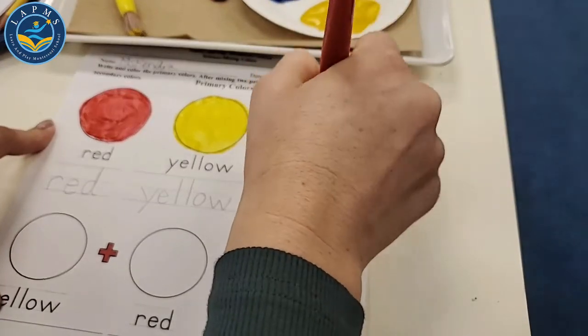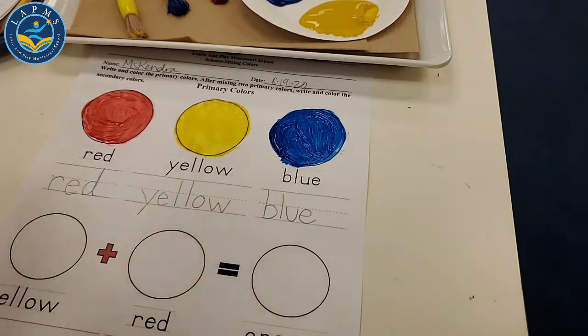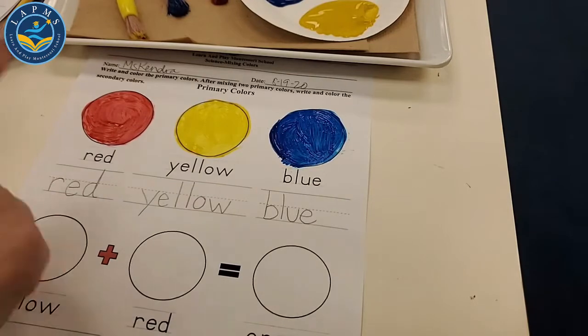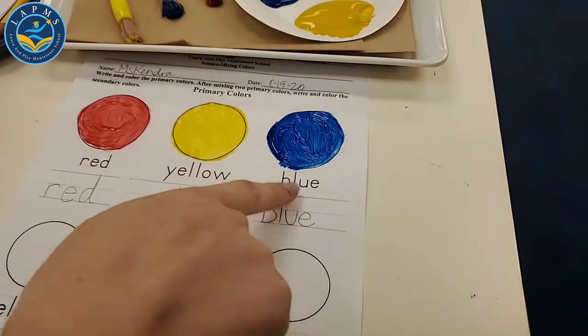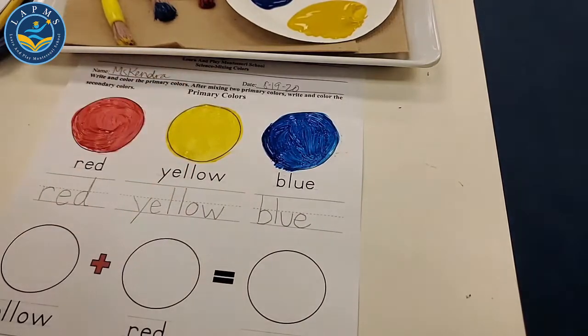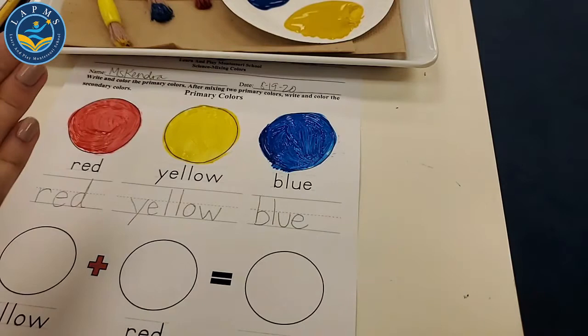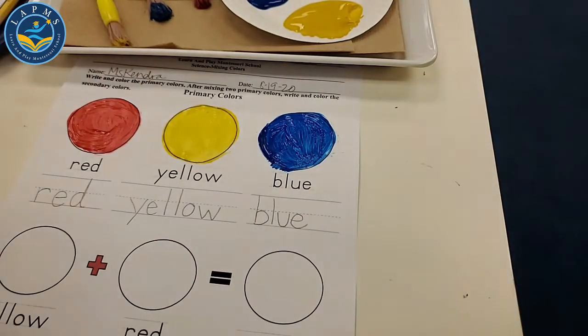Okay. So these, my friends, are the primary colors. Red, yellow, blue are the primary colors. We can make all the other colors in the whole world with just these 3 colors.